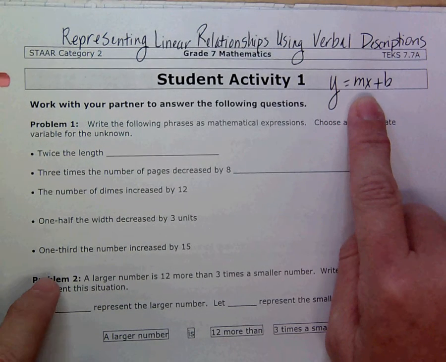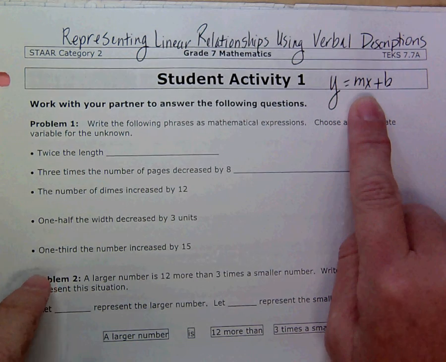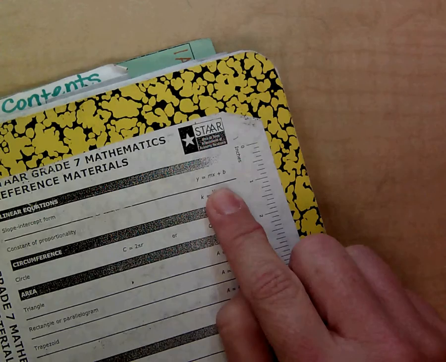And is it the last thing on there? Math chart, or the first thing on there. Y equals mx plus b. Hold on a second. Let's look. Okay, so it's the first thing that's on there, y equals mx plus b.